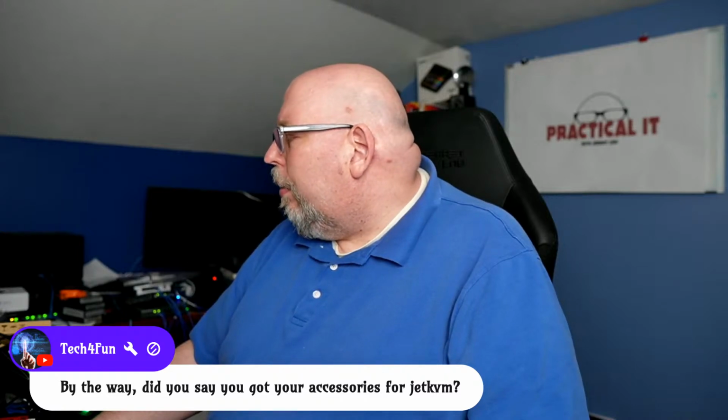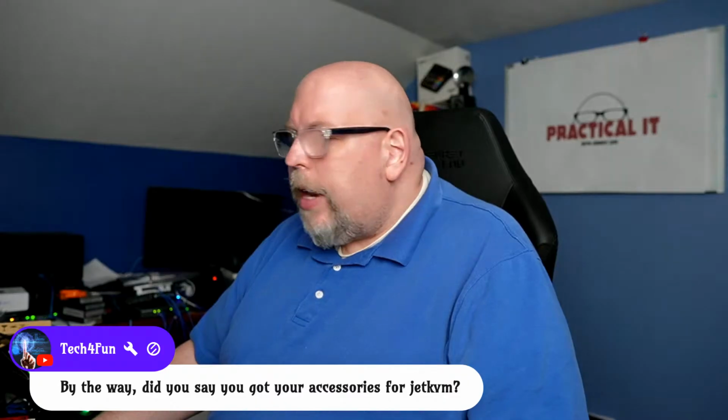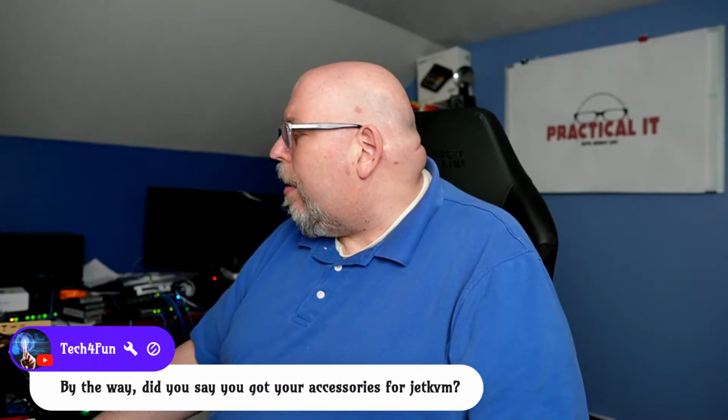But the computer I've got the JetKVM on does not have a barrel jack, and that's the accessory I ordered. So I'd have to change some stuff around and flip-flop what I've got on which computer in order to make that work.